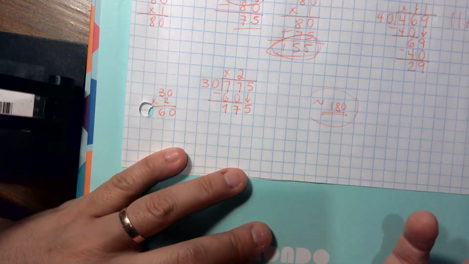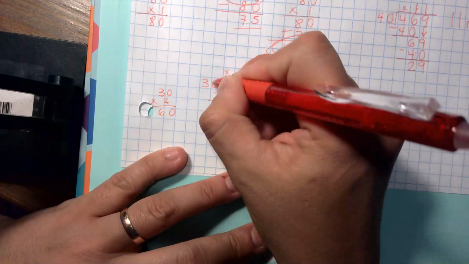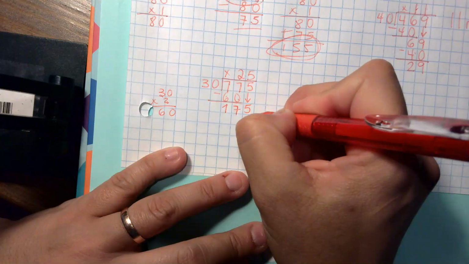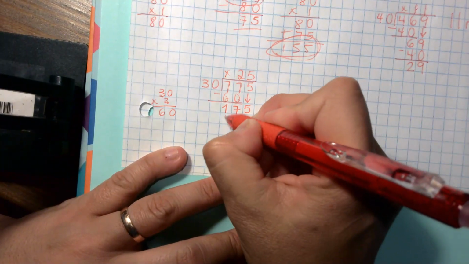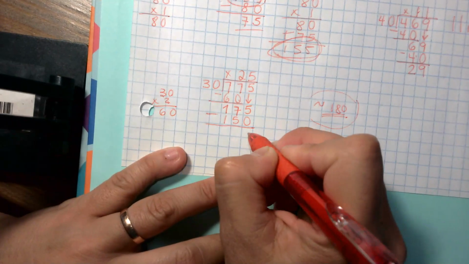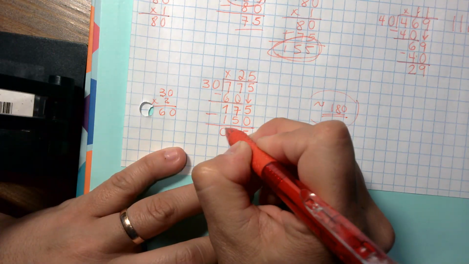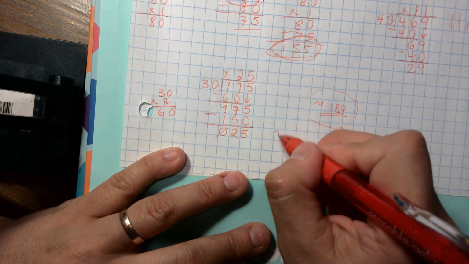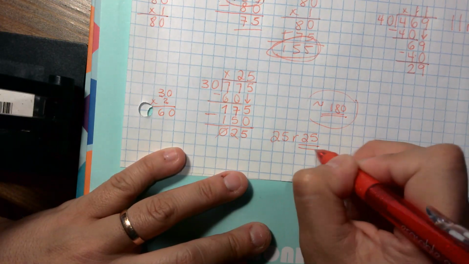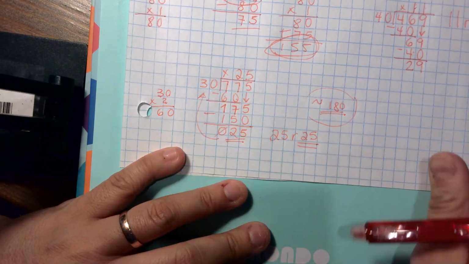It's not 6. It's 5. 5 times 0, 0. 5 times 3, 15. 5 minus 0, 5. 7 minus 5, 2. 25, remainder 25. And I know that I am correct because this is smaller than the 30, okay?